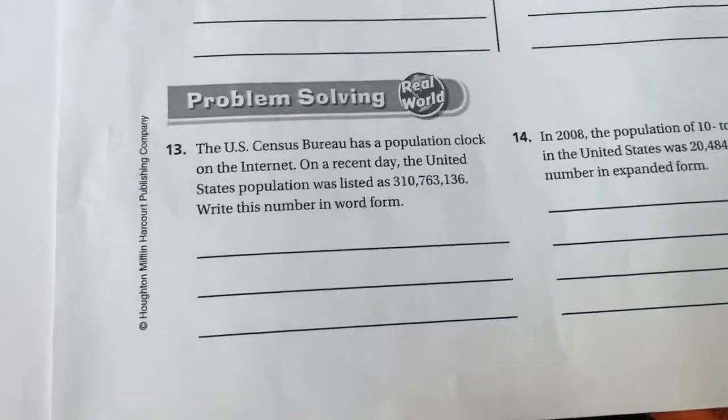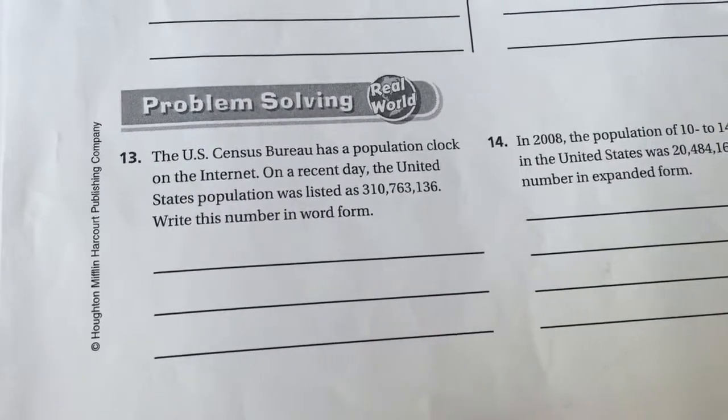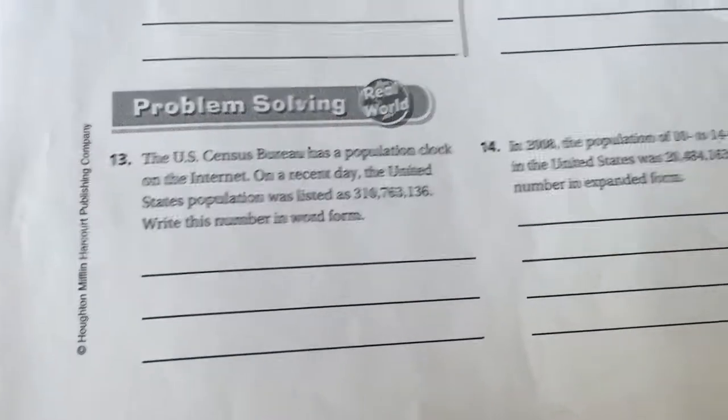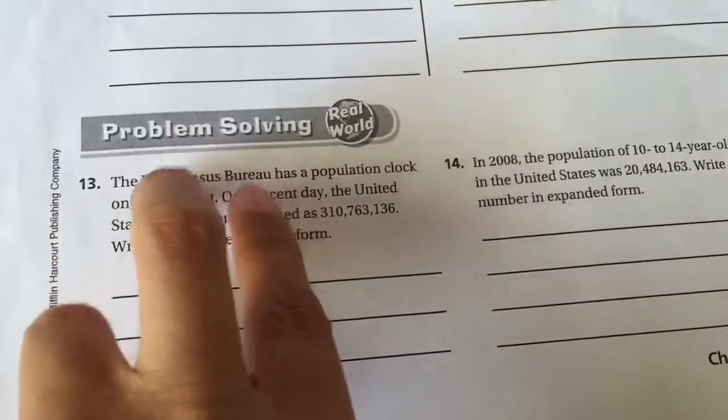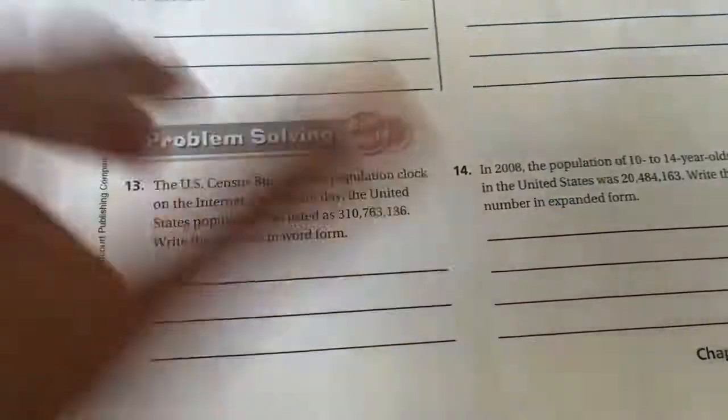I do want to touch upon the word problems because those are my favorites. The U.S. Census Bureau has a population clock on the internet. That's just saying this is like a special department, and a department is like a group of people or like a team.